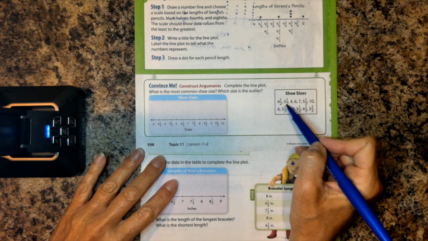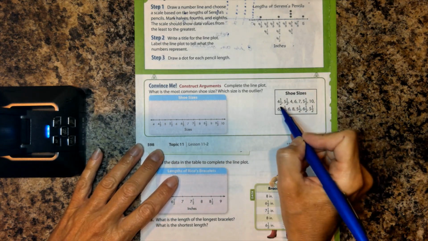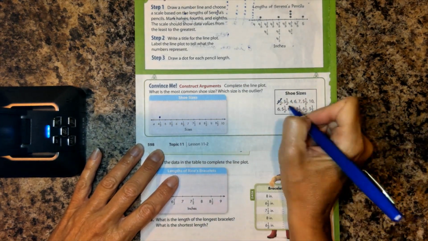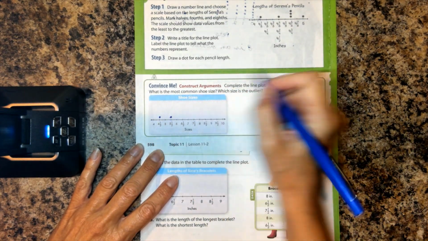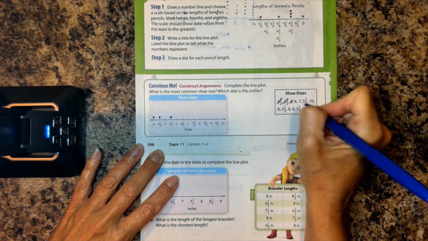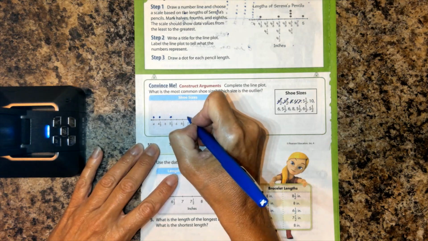So for each of these numbers in our data, we have to put a dot. So we have a 4.5, so above 4.5, put 1 dot, cross that out. 5.5 gets a dot. I like to mark them out as I go so they don't use them again. So there's 4, then we have a 6 and a 7.